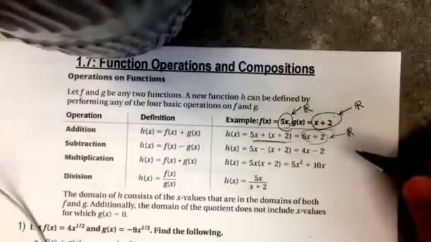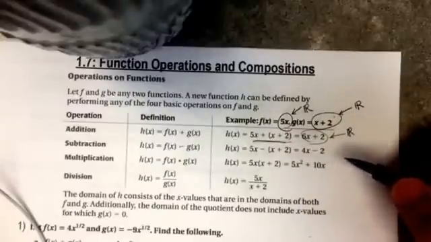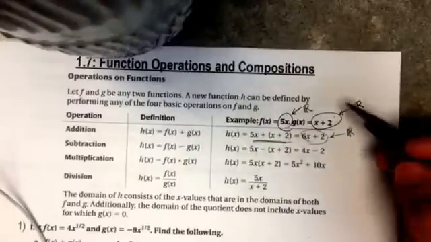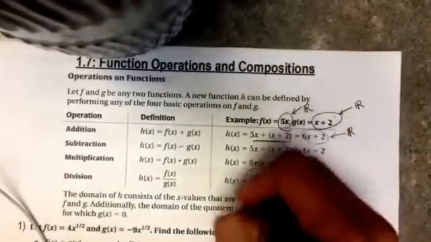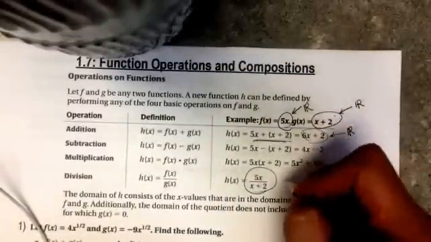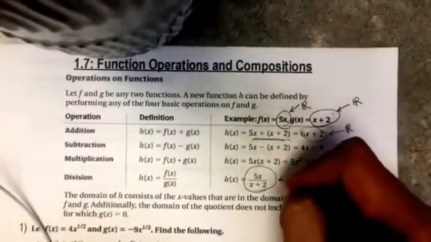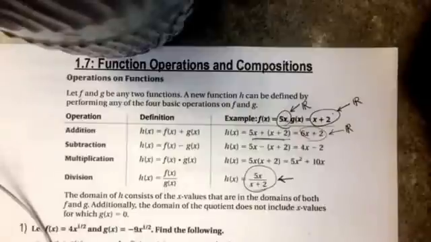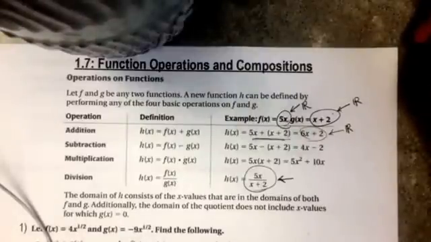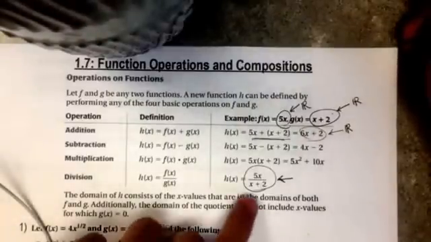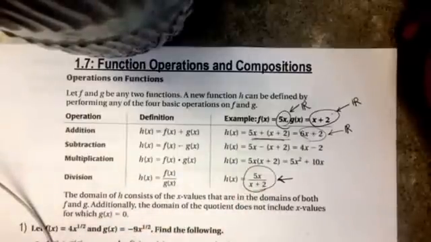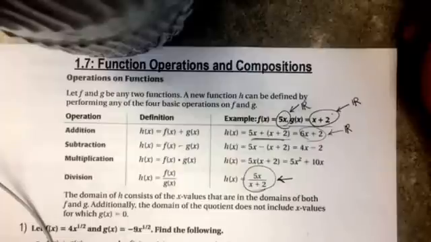The last one is the tricky one, the division. So the original functions didn't have any problems. Again, they're both linear. This, however, has a problem. Since I have a denominator here, there are values that I can plug in that's going to give me a 0 in the denominator, which is not allowed in algebra. So what we need to do is figure out what value would make that denominator 0, and we're going to take that value out of our domain.